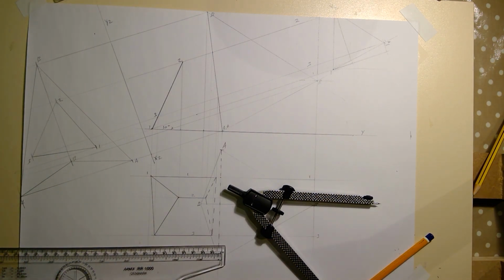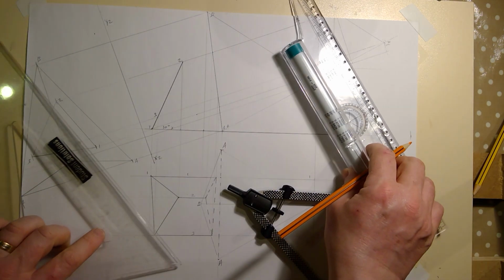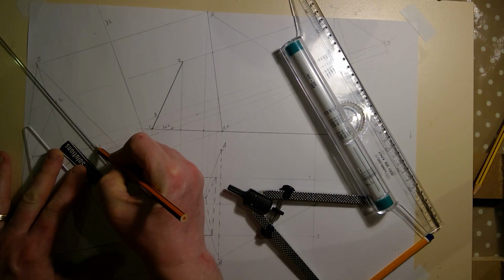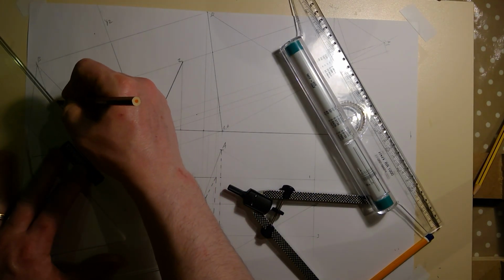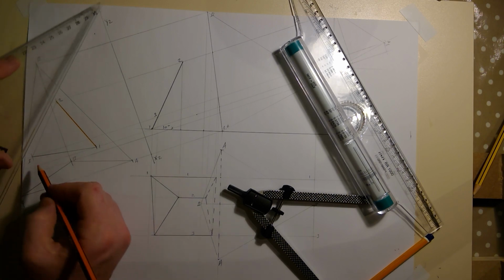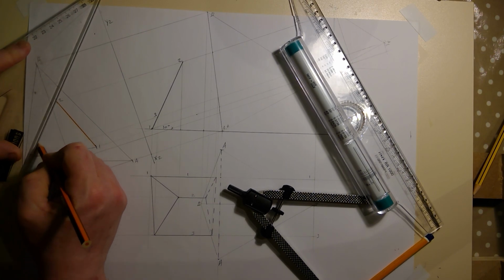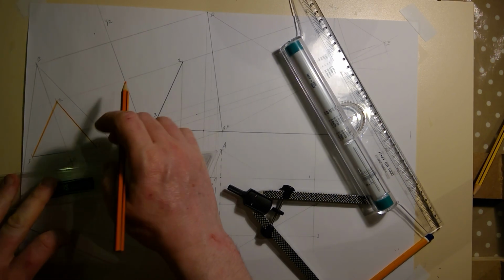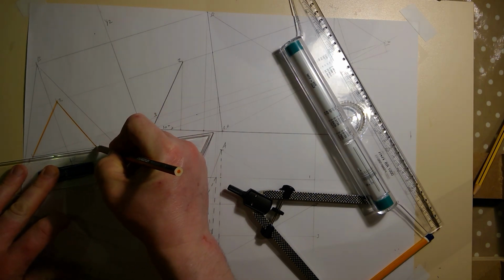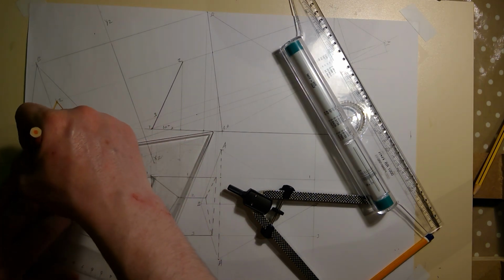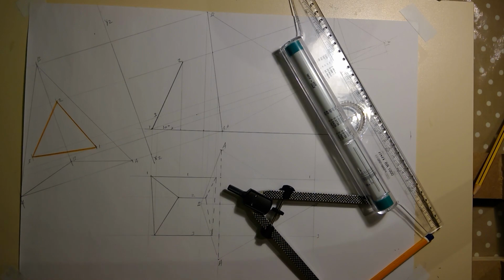So what I'm going to do is, I love using a bit of colour. I'm just going to colour in. I'll just outline my triangle object here in orange. Okay, I hope that comes up on the camera there. That's in orange. So we can see exactly now the orange shape cutting through the other shape.